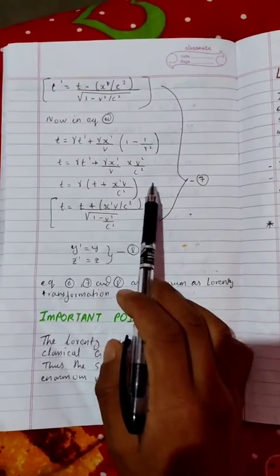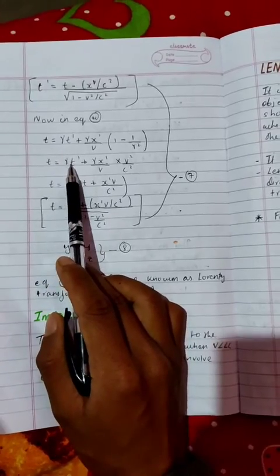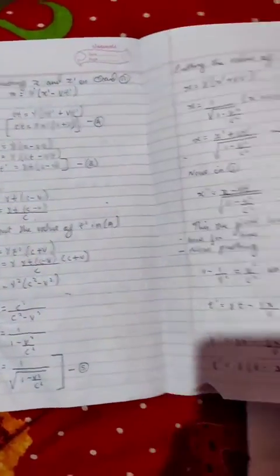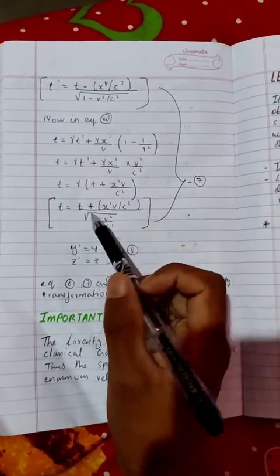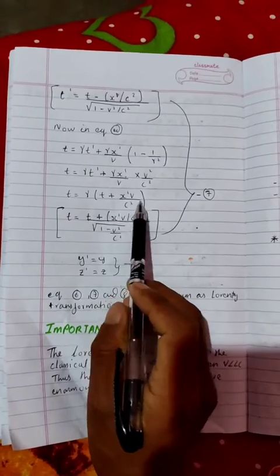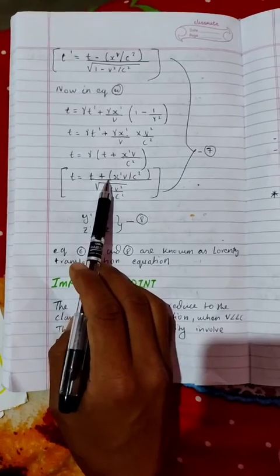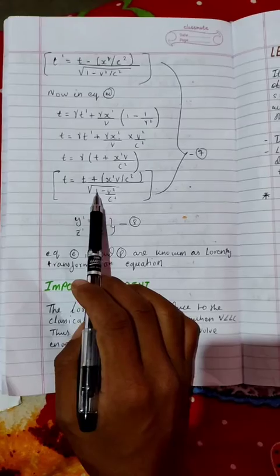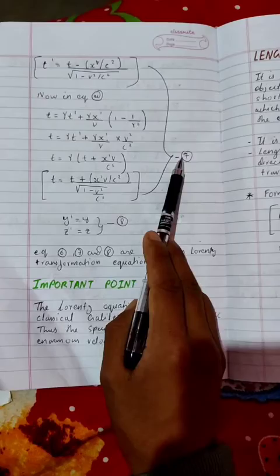Now we will do the same as before: t equals gamma t prime plus gamma x prime by v into v square by c square, which is given over here. So we will put the value over here, and we get t equals gamma (t prime plus x prime v by c square). So t equals (t prime plus x prime v by c square) divided by root 1 minus v square by c square, and these both are equation 7.